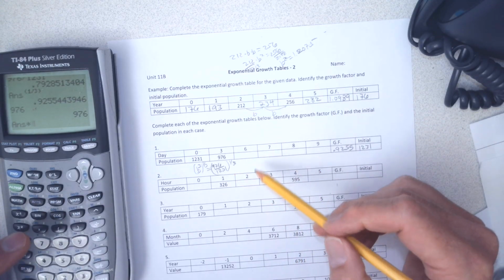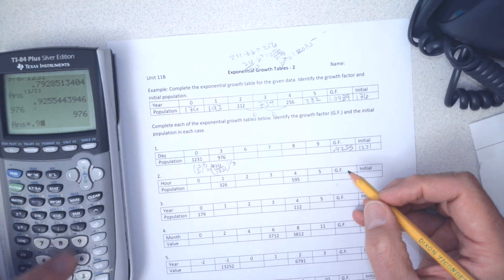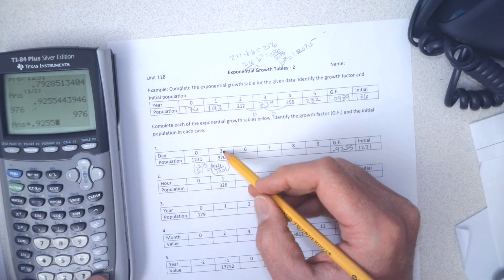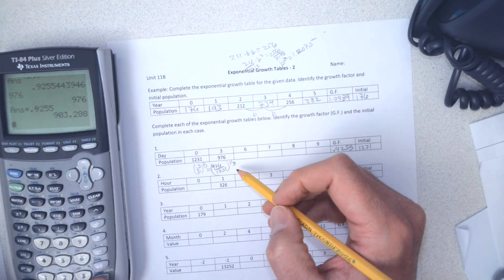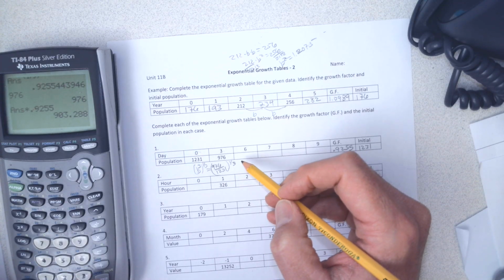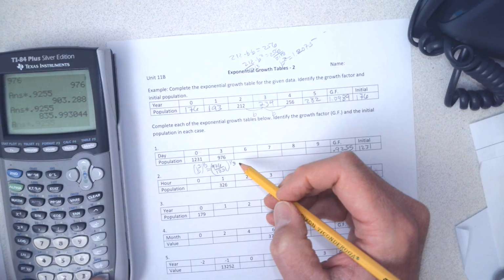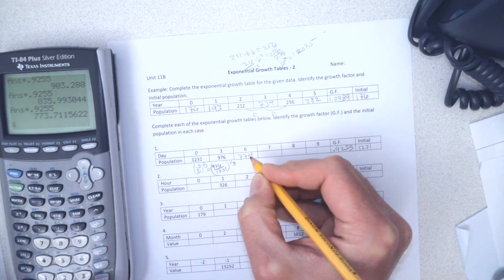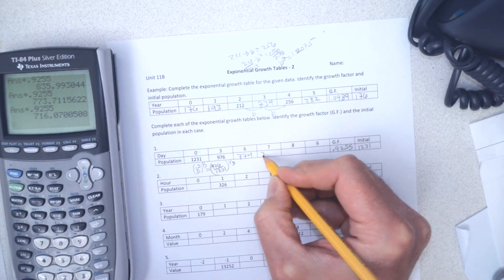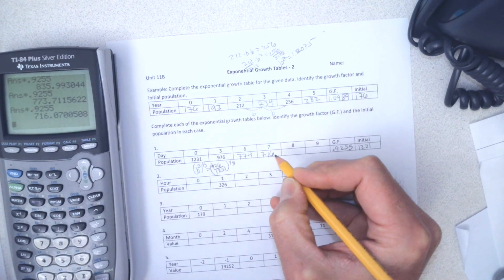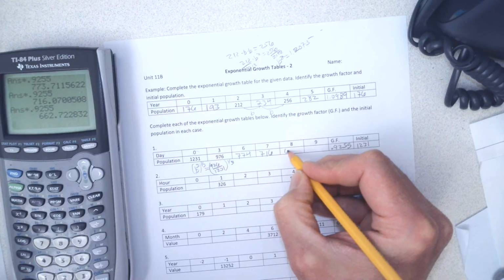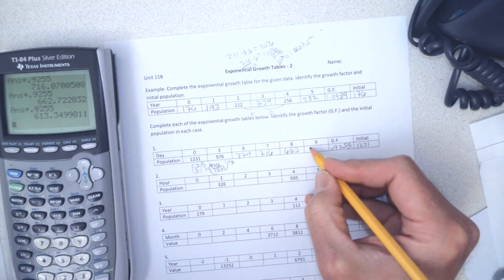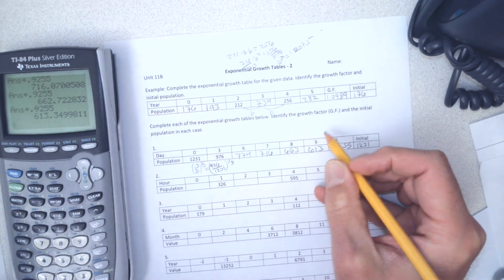Now, I'm going to put my 976 in. And I can do this a couple of different ways. I'm going to multiply by 0.9255. 976 was for 3, so this is for 4. One more time will get me 5. One more time after that will get me 6. So that looks like a 774. One more time will get me 7. And one more time gets me the 8. And once more after that is the 9 at 613.